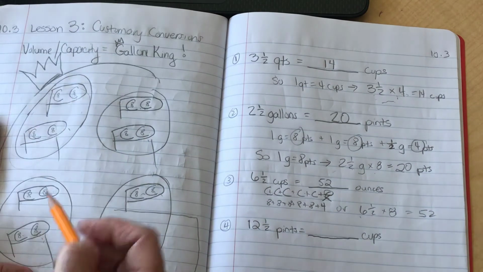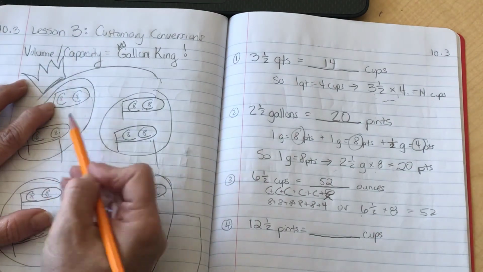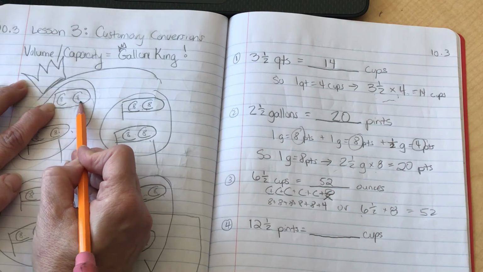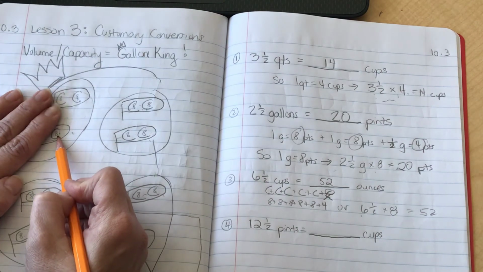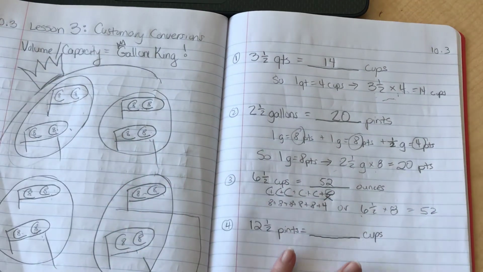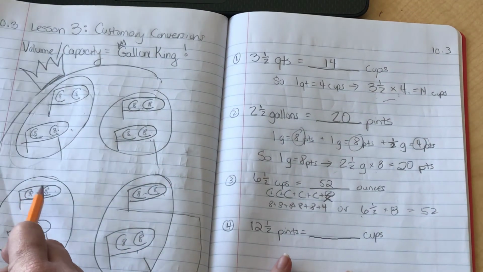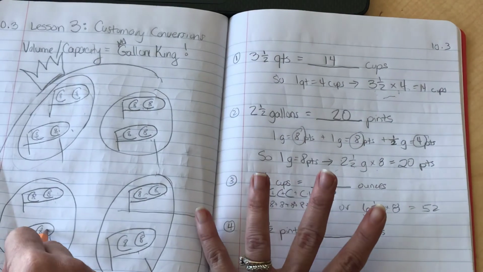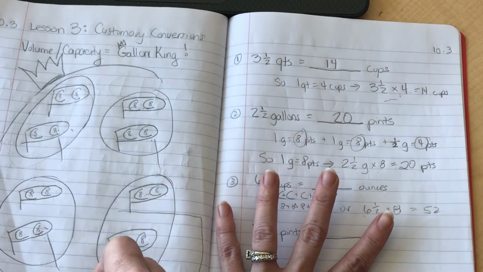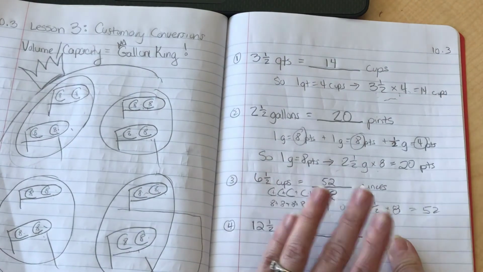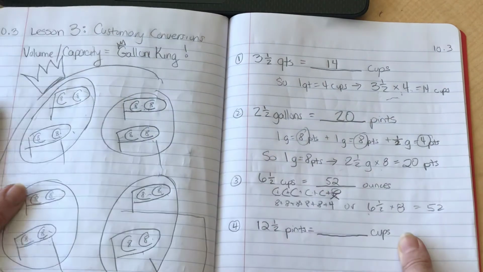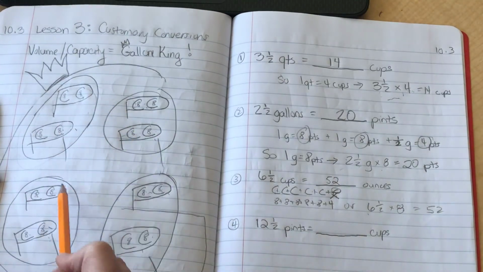All right, hopefully you did. This is 1, 2, 3, 4. So 1, 2, 3, 4, 5, 6, 7, 8. That's 4 pints. 9, 10, 11, 12. That's 5 pints. 13, 14, 15, 16. That's 6 pints. And I have to do that again. Now that's 8 pints, isn't it? Oh, goodness gracious. Okay, there's 1, 2, 3, 4, 5, 6, 7, 8.